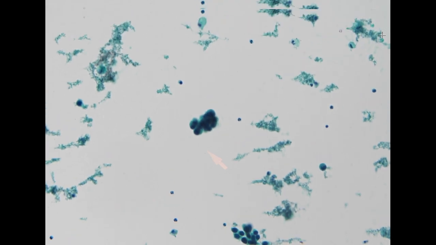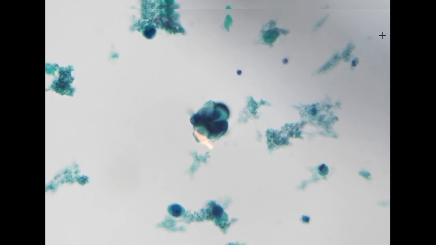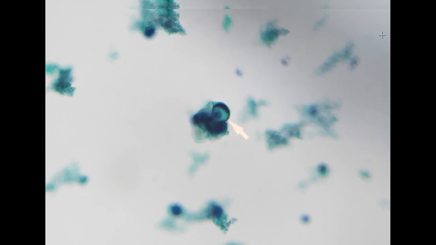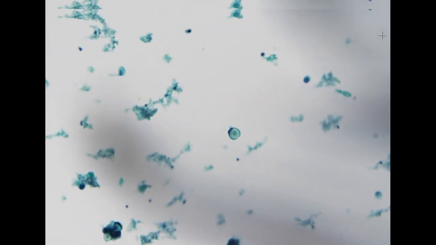So we have some background material, and we have some pretty tight clusters of cells. Additionally, there is one more uncommon feature: they have some signet-ring type of cellular morphology, which is kind of uncommon here again.